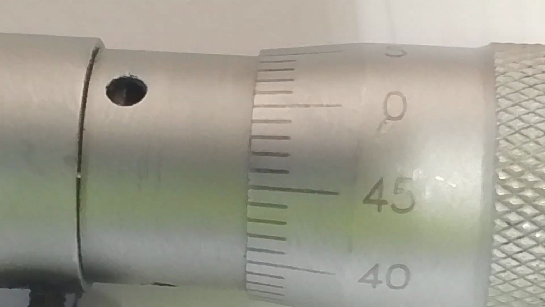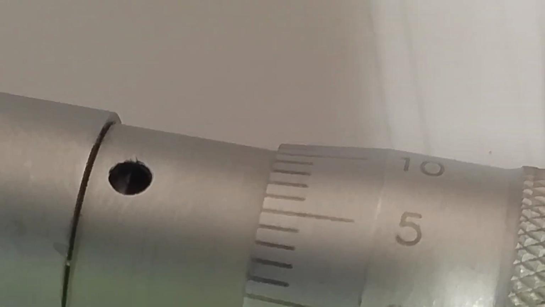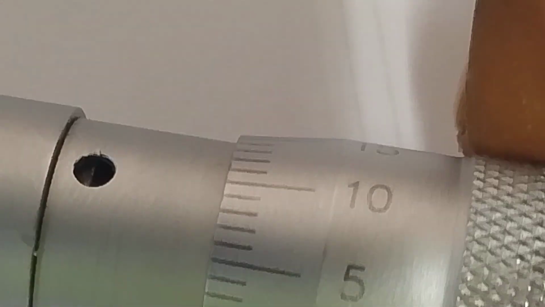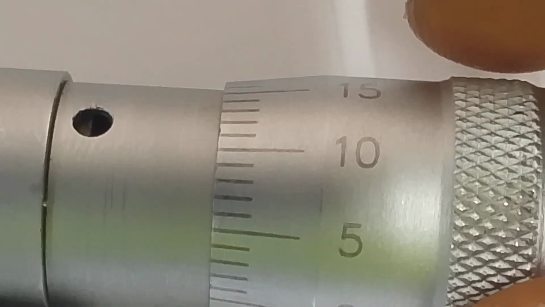You read it clockwise. I'm just using this as an illustration. So this is 0.05. Then that is 10, but you will not call it 10.